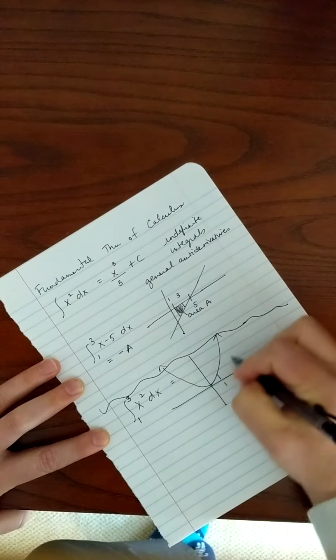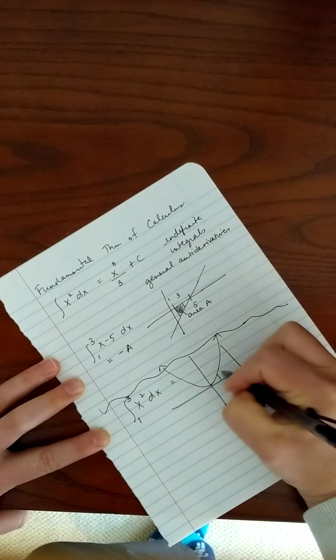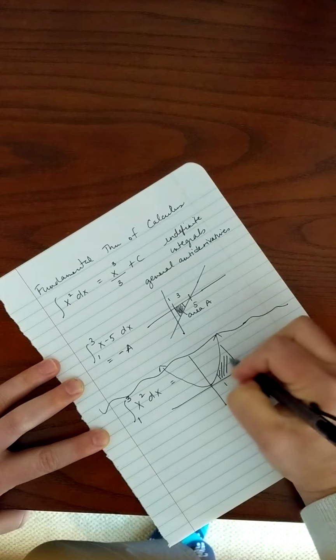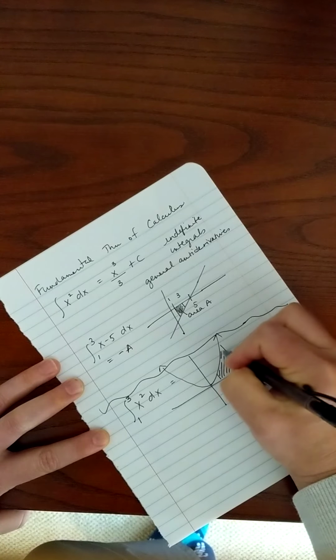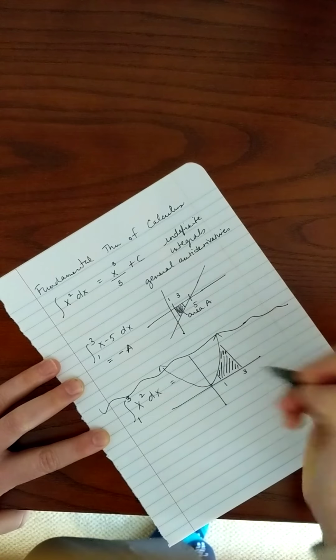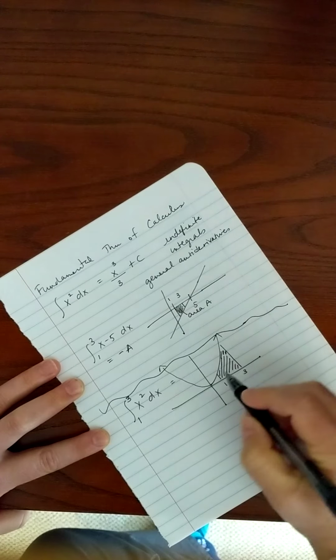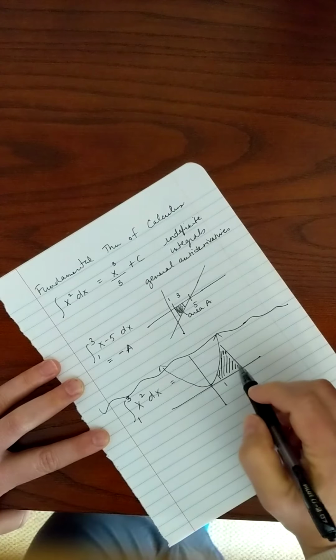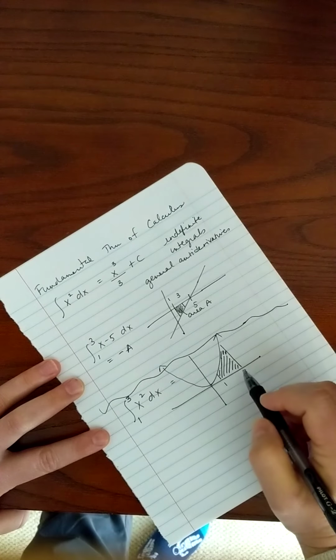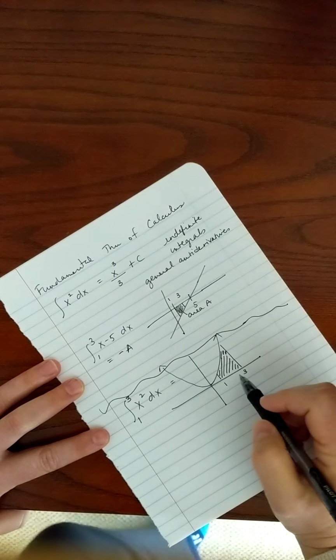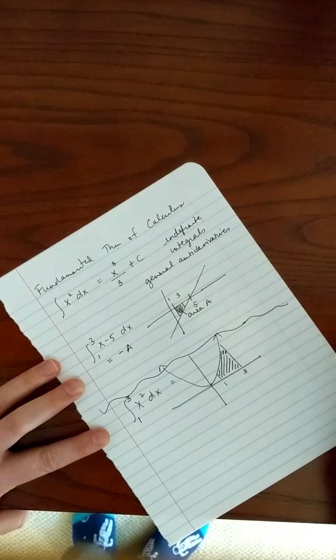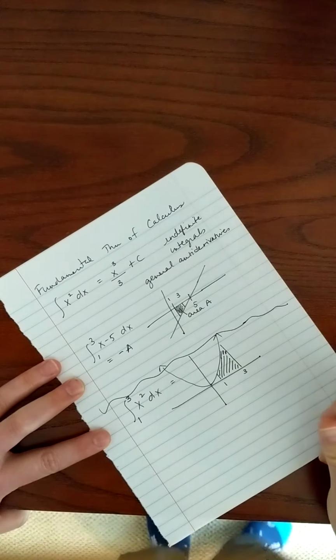And if we went from 1 to 3, we would be looking for this area. It's above the x-axis, so we don't have to worry about the sign changing or anything. It's all positive, but we didn't know how to find that before, and we had said before we left for spring break we'd get to that. So the fundamental theorem of calculus is so important and fundamental because it links our derivatives and our antiderivatives.